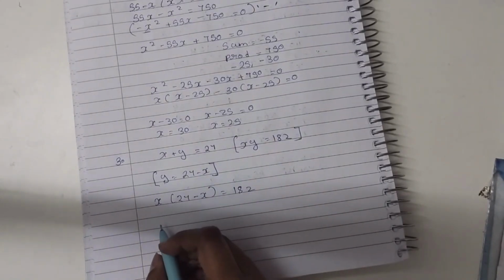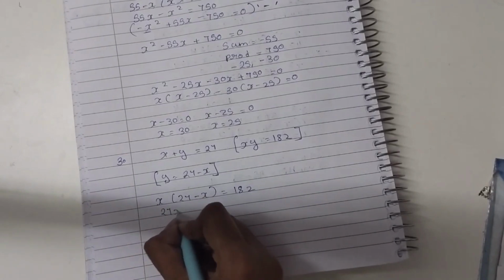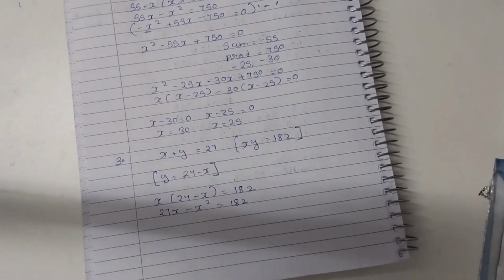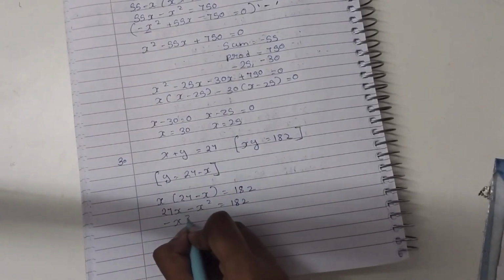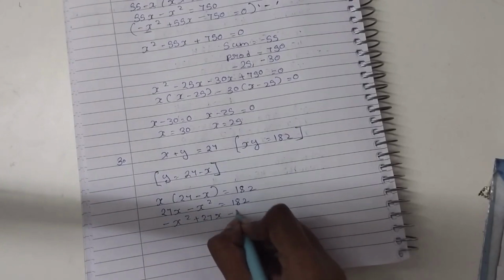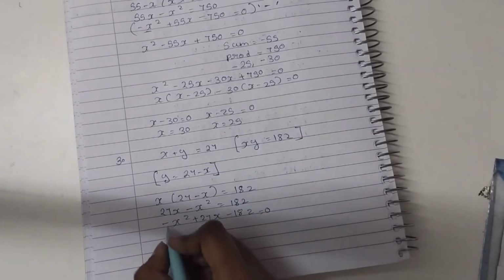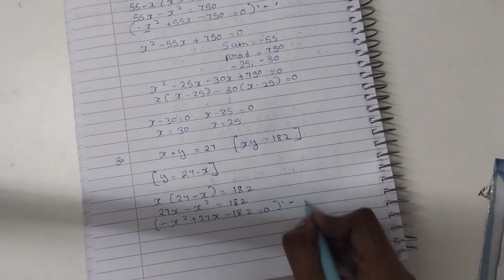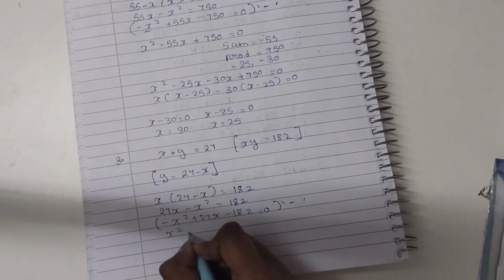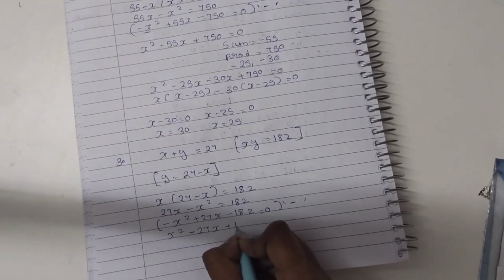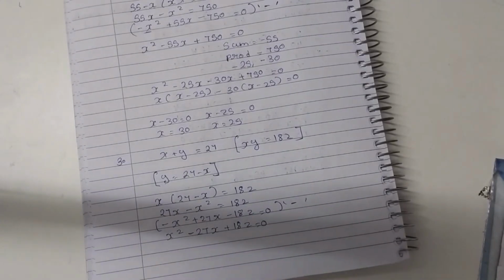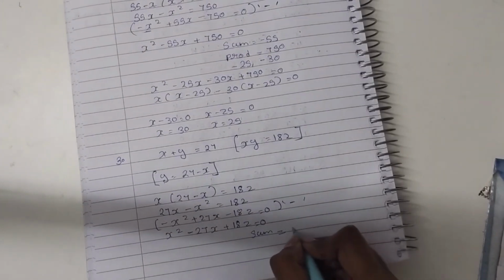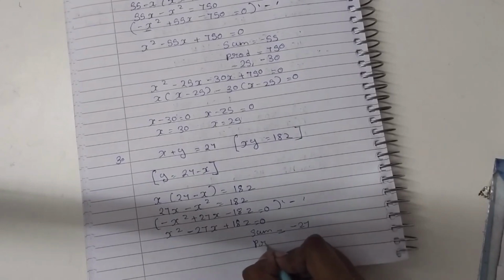When we multiply the value of x inside the bracket, we'll get 27x minus x squared, which is equal to 182, and negative x squared plus 27x minus 182 is equal to 0. We're going to multiply this whole equation by negative, so that we'll get x squared minus 27x plus 182 is equal to 0.